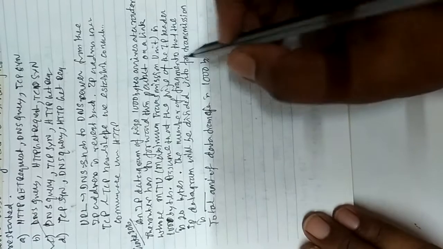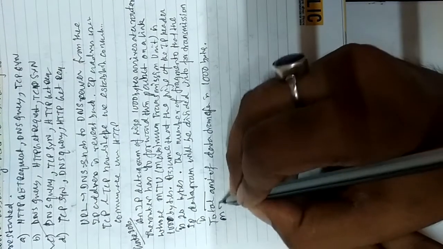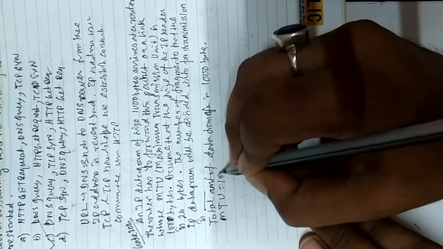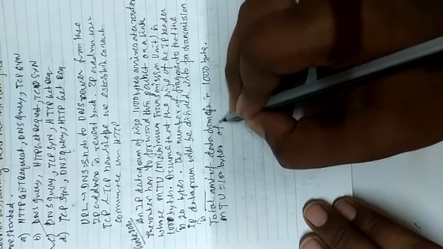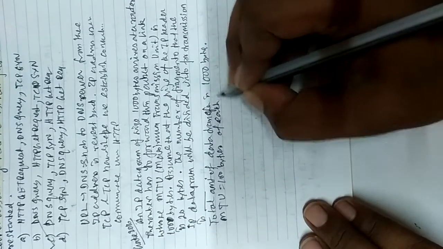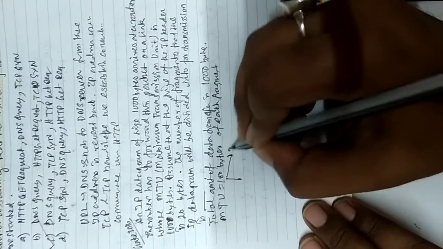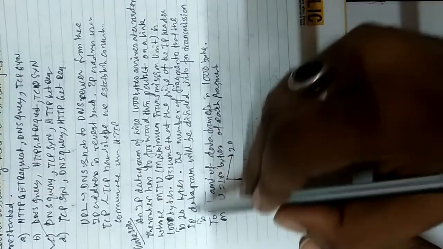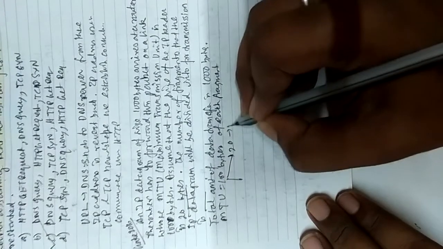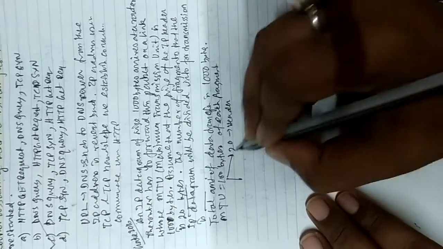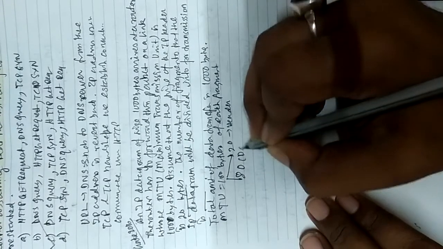Now the MTU is 100 bytes, of each fragment. Among these 100 bytes, 20 is for the IP header, so 20 is needed for the header, and the remaining 80 is nothing but the data.